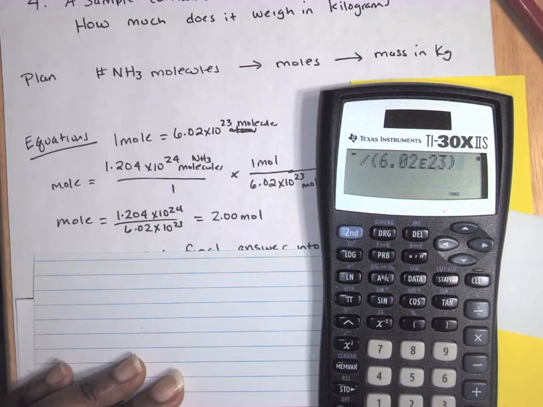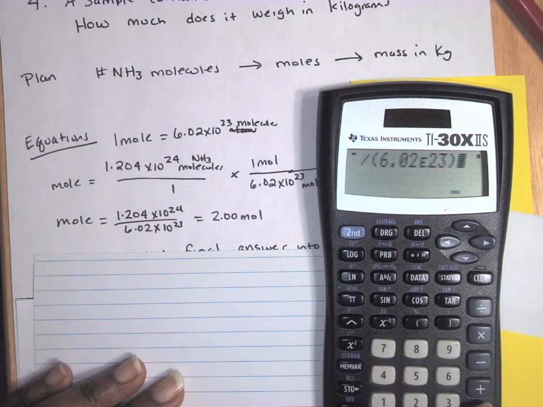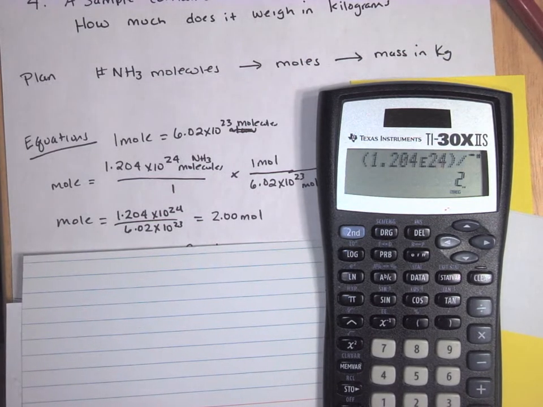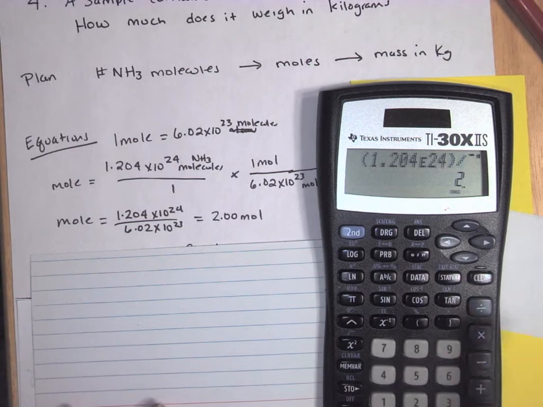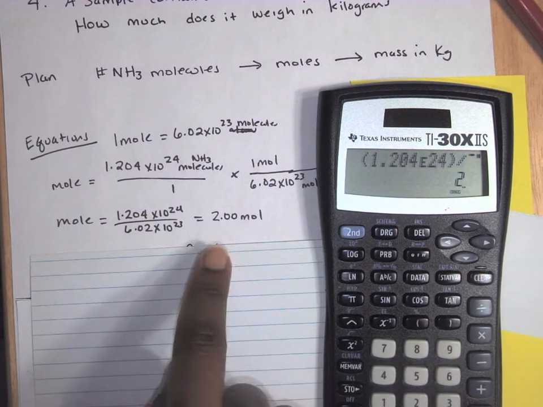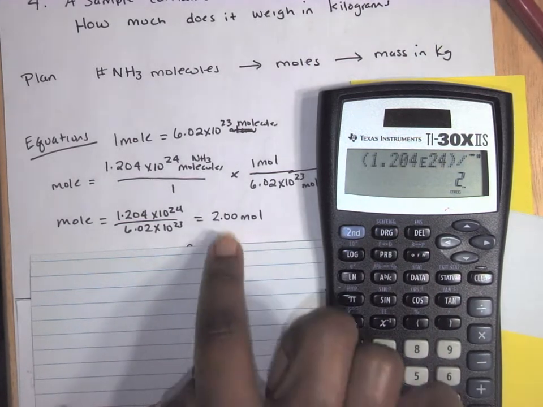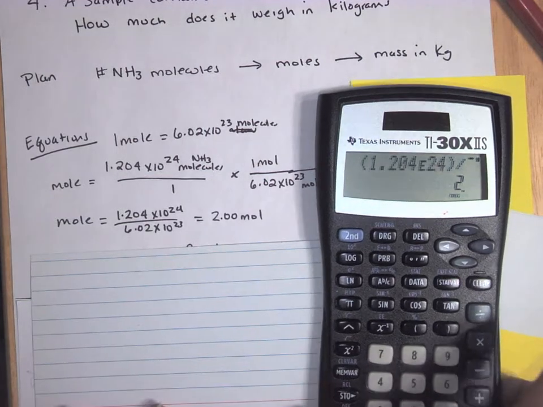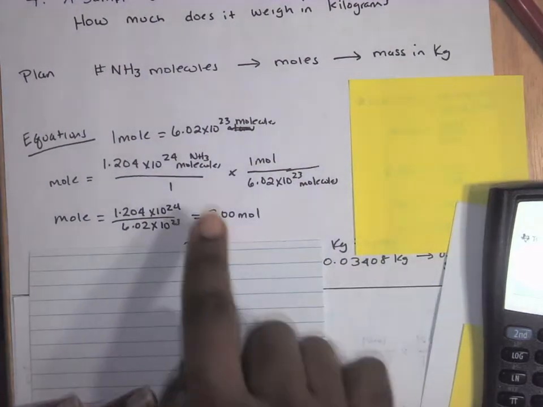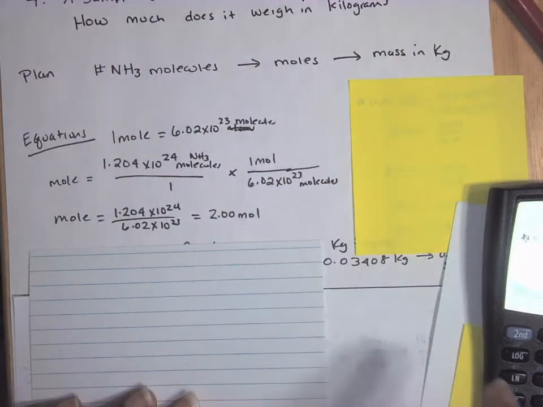Now I don't think you need to put parentheses around the numerator and denominator. I like to do it just because depending on the calculator you use, sometimes you have to, sometimes you don't. So I typically just do it, although I don't think you need to with this type of calculator. All right, so then we have 2 moles. So that's the first step, converting from molecules to moles.